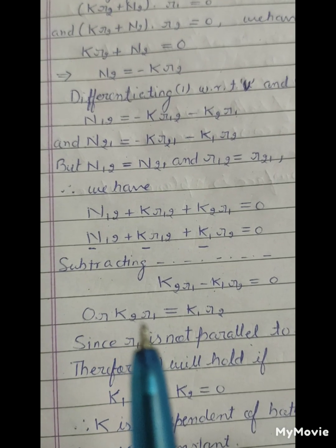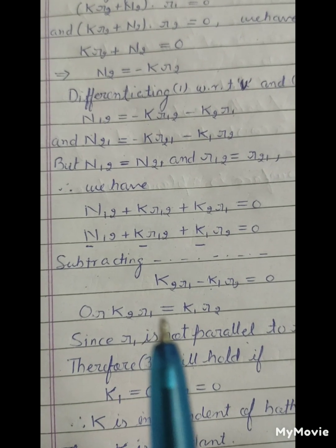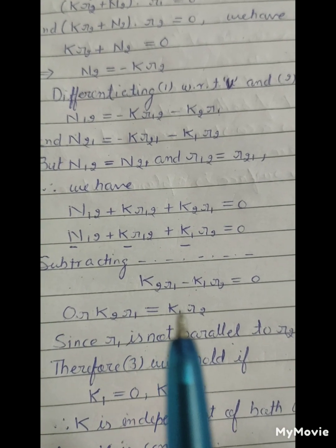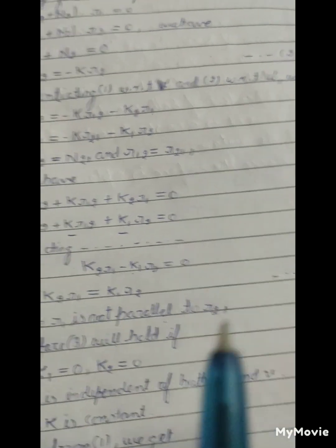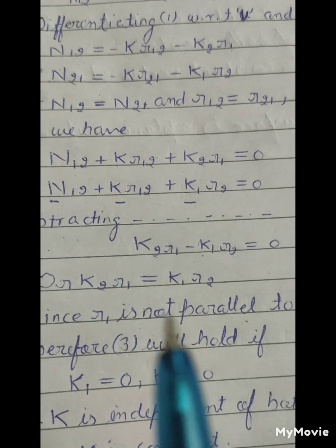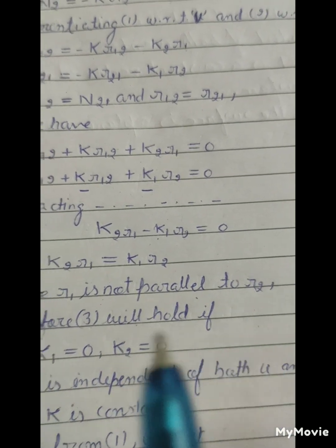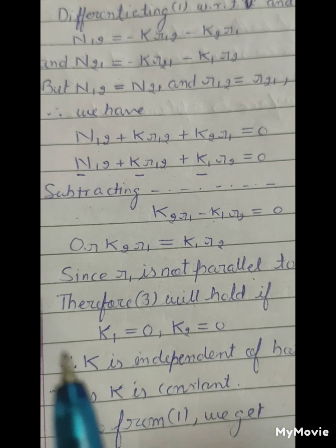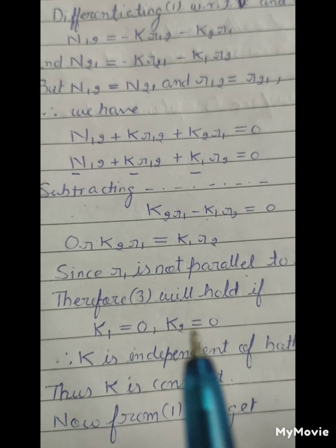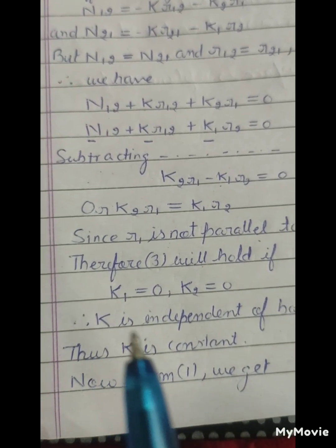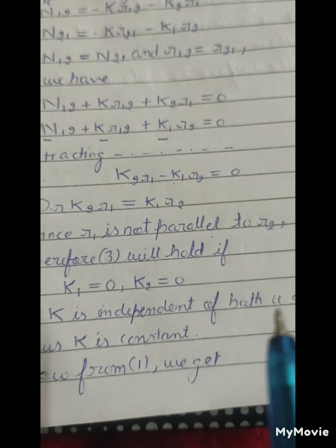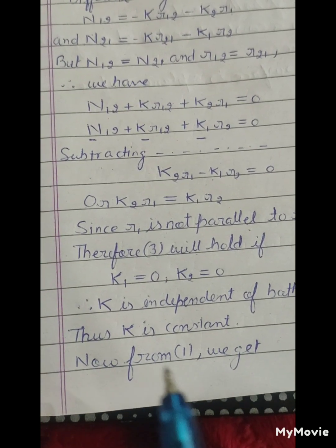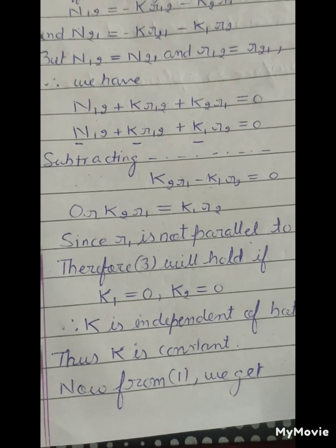Or K2 r1 = K1 r2, equation 3. Since r1 is not parallel to r2, equation 3 holds only if K1 = 0 and K2 = 0. So K is independent of both u and v. Thus K is constant.